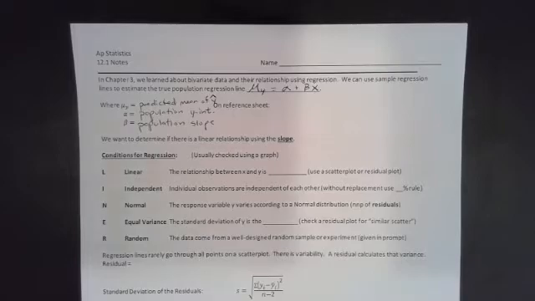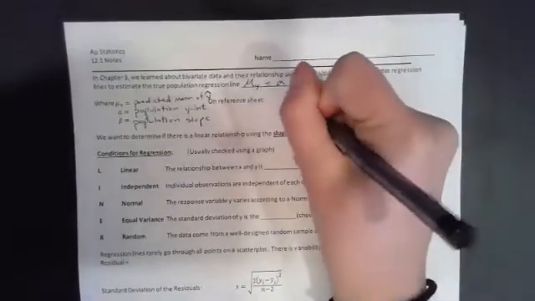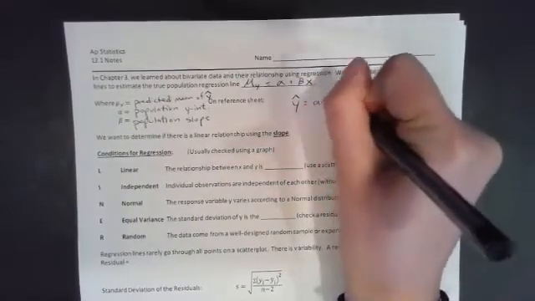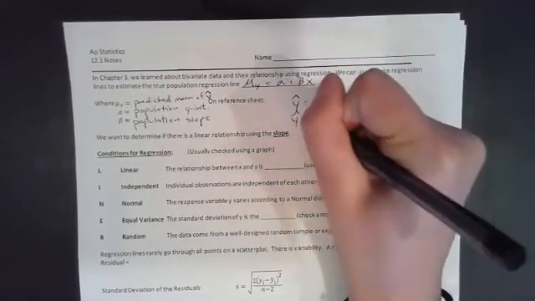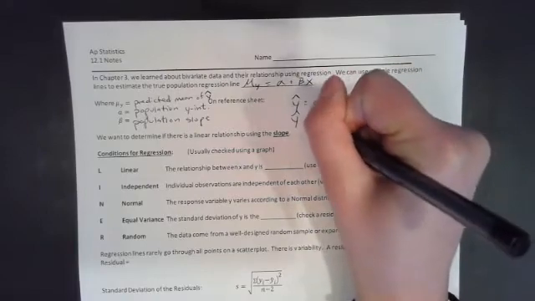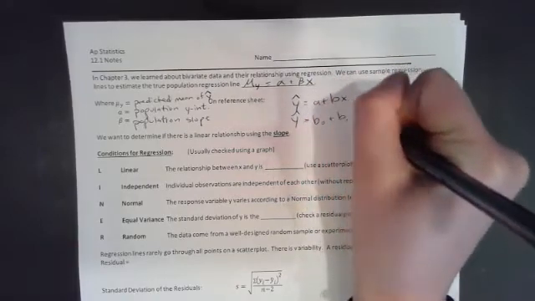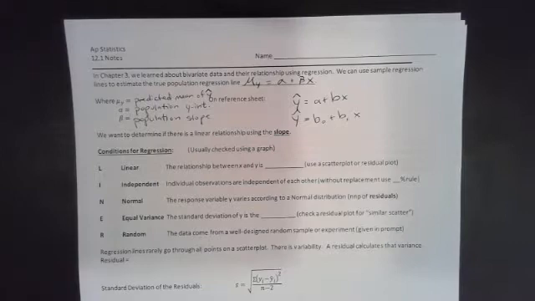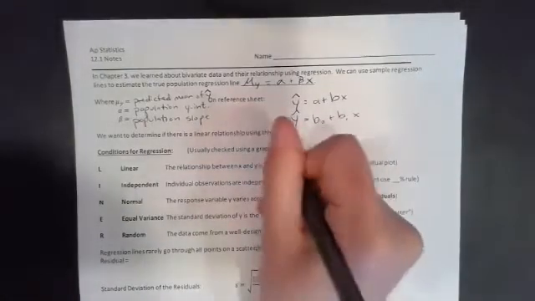All right, now on your reference sheet, you have these originals, y hat equals a plus bx, and then b naught plus b1 x. And that's for like a different test. Okay, so we want to determine if there's a linear relationship using the slope. Okay, that's what this is about.